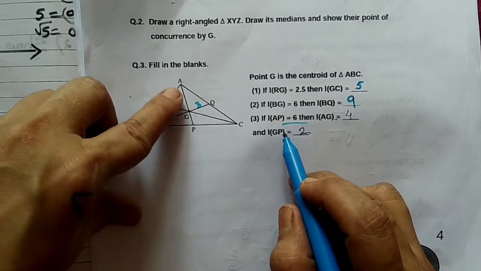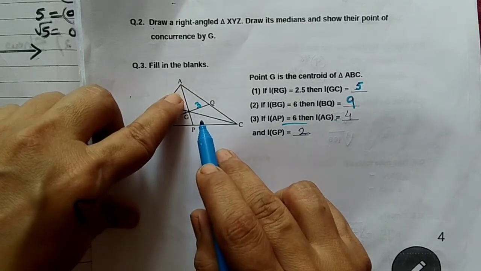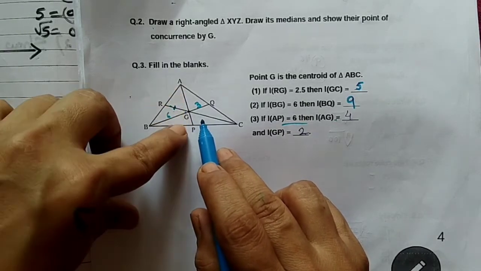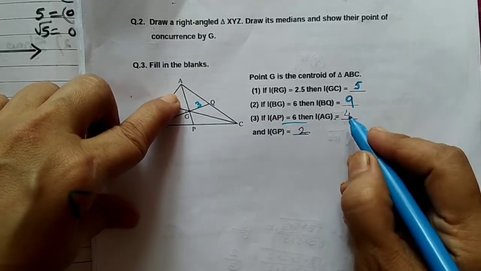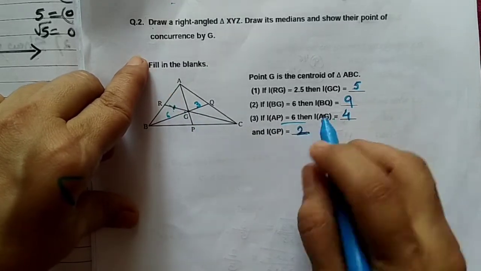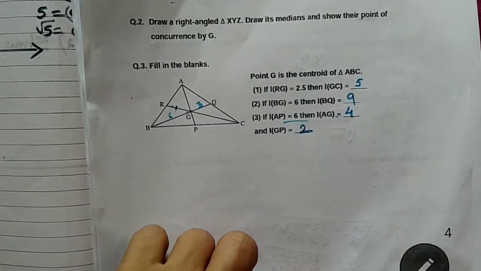We have to divide it into such parts that one part is double of the other. So dividing 6 into such parts, one will be 2, other will be 4. So this will be 4 and this will be 2. So with that, I think this worksheet is done.